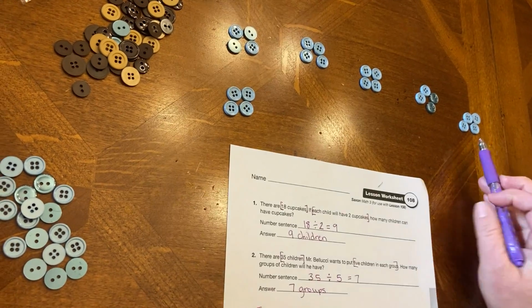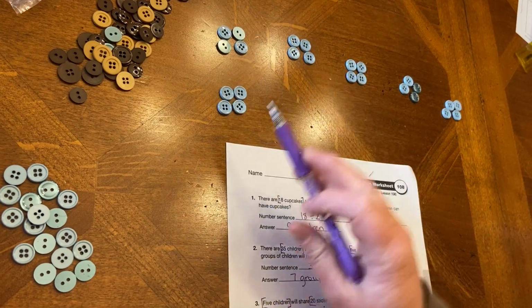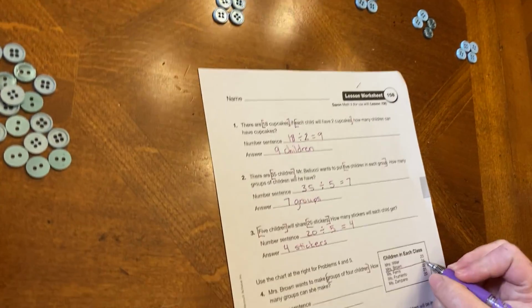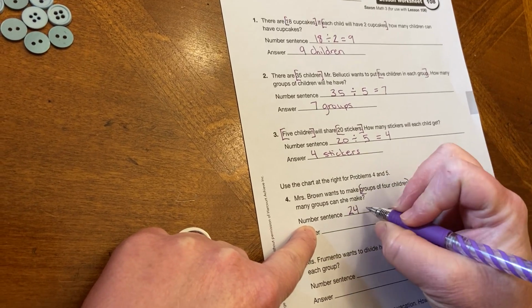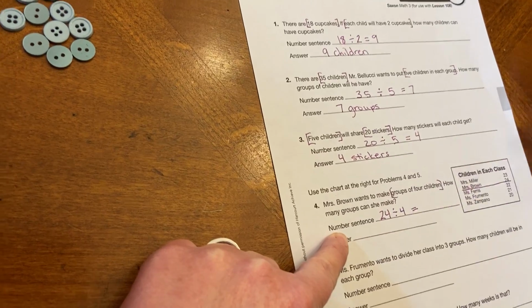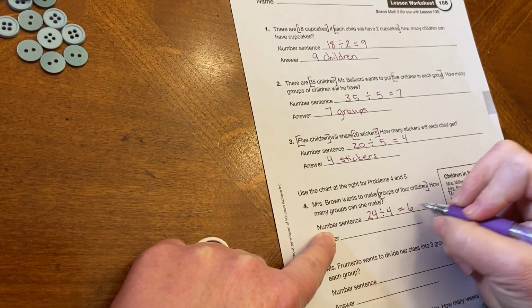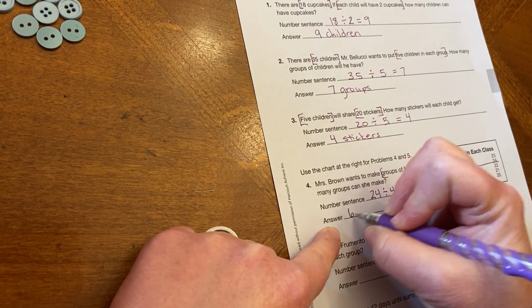So how many groups do I have? 1, 2, 3, 4, 5, 6. So we would start with what we know. We have a total of 24 children, and we're going to divide them into groups of 4 children each, which gives us our 6 groups.